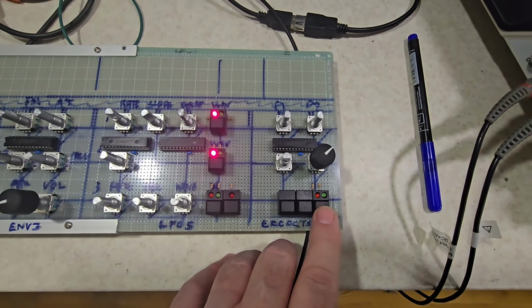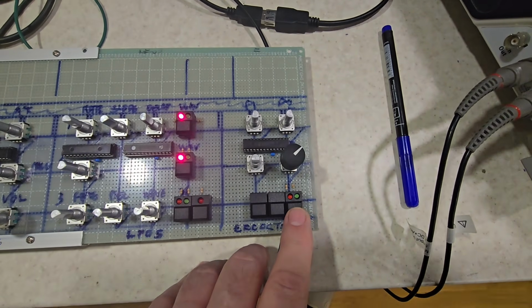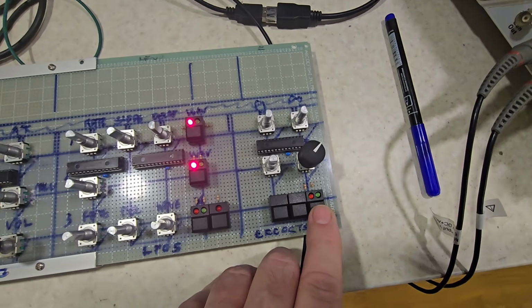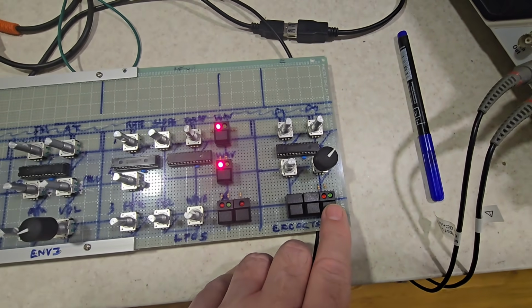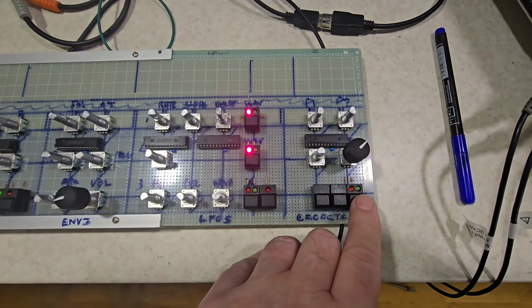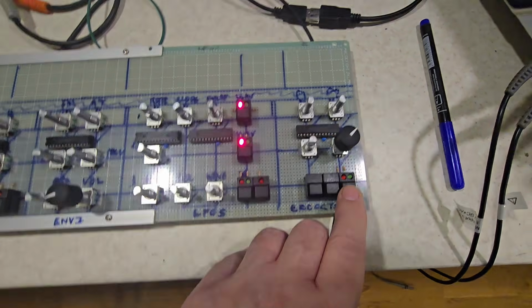So effectively you can use it for speeding up and slowing down the flanger. The Leslie effect, which I normally do on a foot switch, but I thought why not have it on the front panel as well. So you've got both foot switch input, MIDI input and a front panel button.